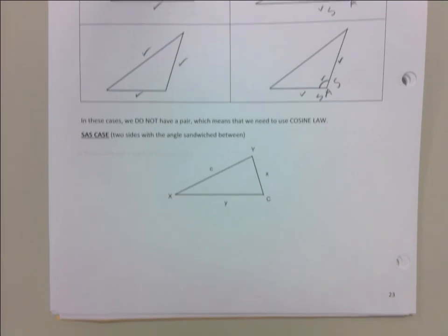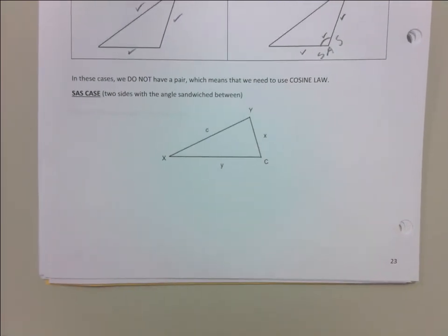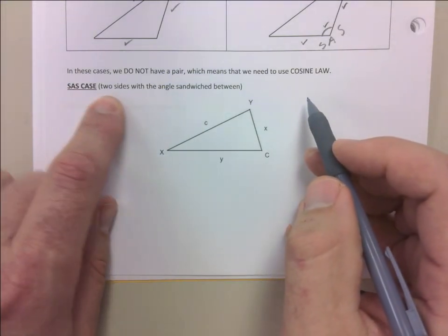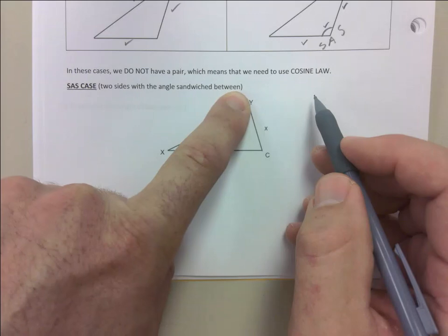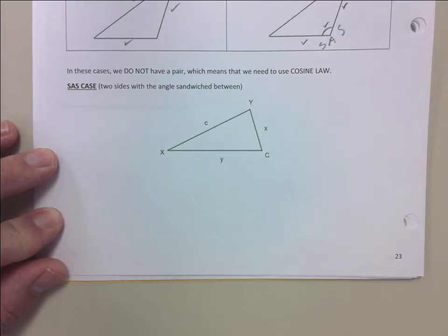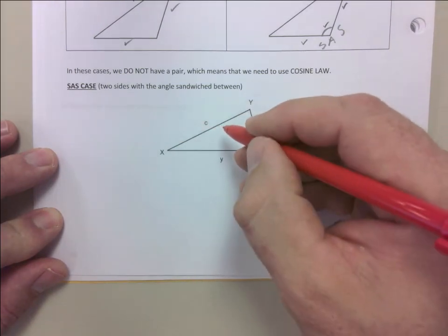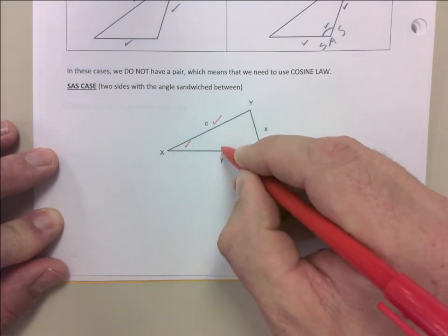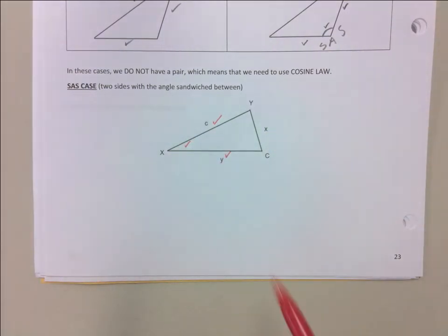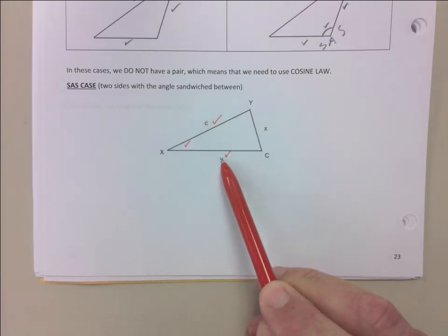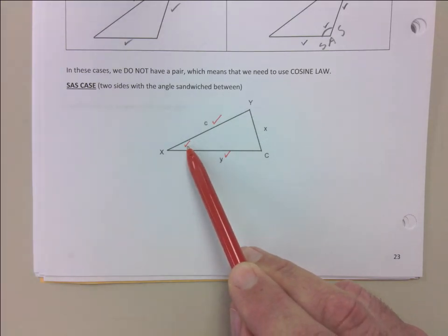And so here are the formulas. If you do not have a pair, we need to use cosine law. Side, angle, side is the 2 sides and the angle sandwiched between. Okay? So I'm going to use a red pen, and for this example, we're going to focus on that side, this angle, and that side over here. Let's say we have a scenario where we have a number for this, we have a number for that, and the angle measure as well.